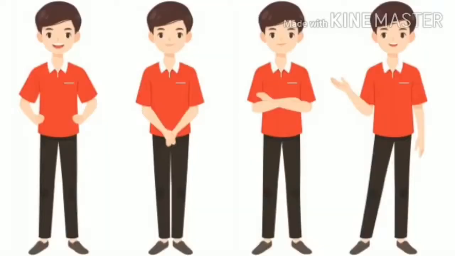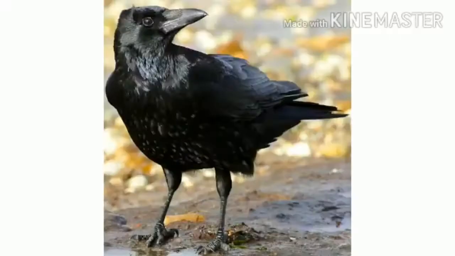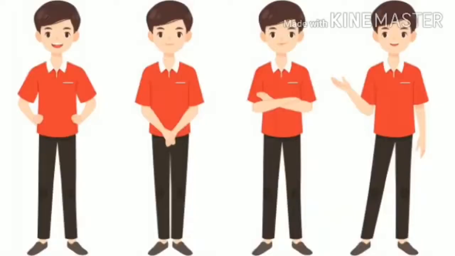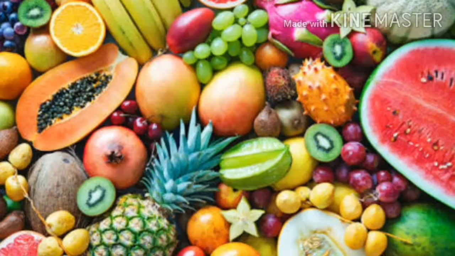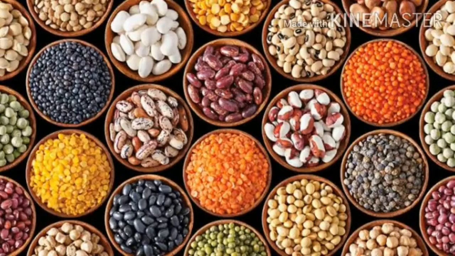Example, humans, bears, crows, rats, etc. We humans eat both plant products such as fruits, vegetables, and pulses.